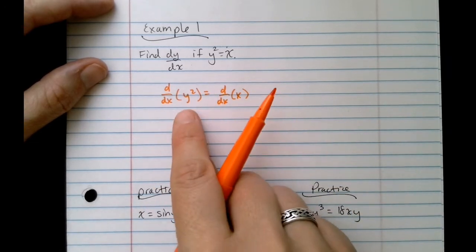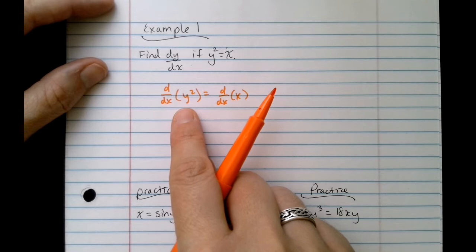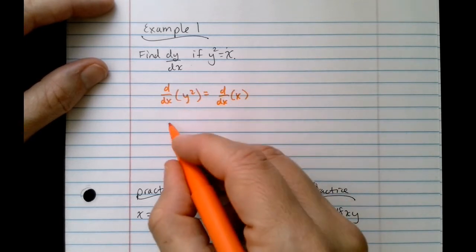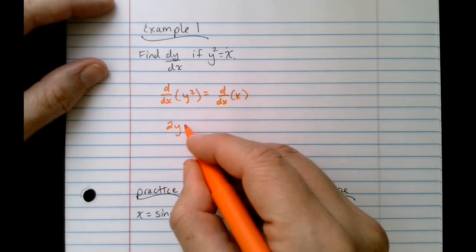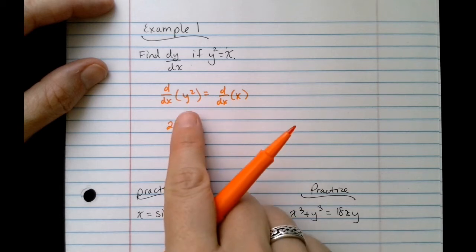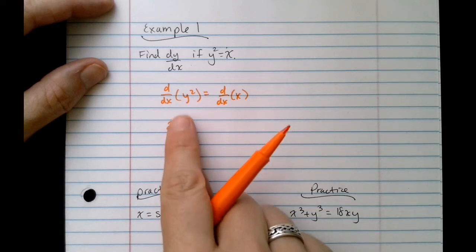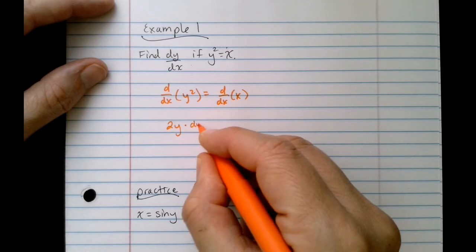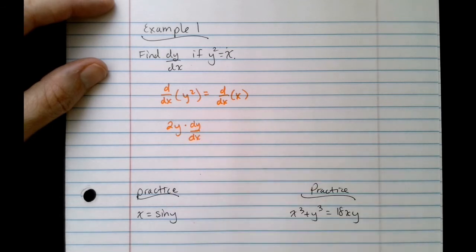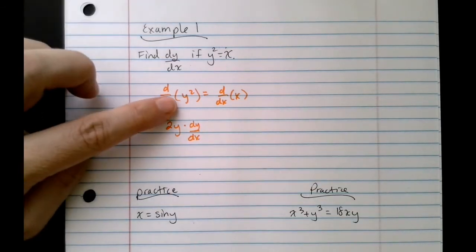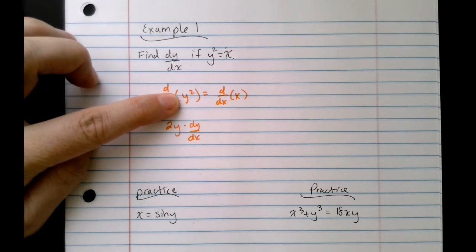When you do this, apply the derivative like you normally would. So I would do power rule here: 2y to the power of 1 times, now chain rule. So it's the derivative of the outside with the inside left alone times the derivative of the inside. So we're just going to call it dy/dx. Remember, the y term inside has some function.